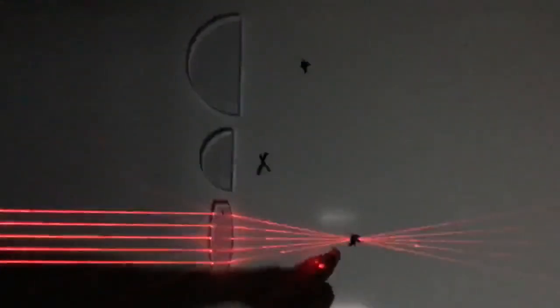And if I move it here, this one has a focal point a little bit further away from the lens, so this point. Just watch carefully how the rays behave before the focal point and after the focal point. Okay, so these are the three lenses. So I'm going to show you another four different types of lenses.